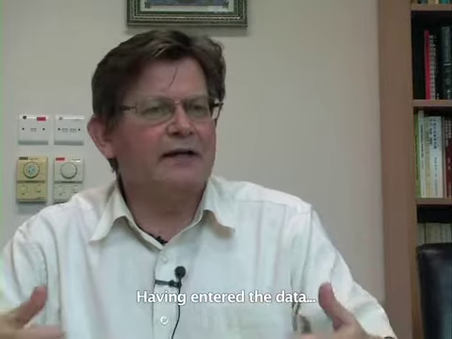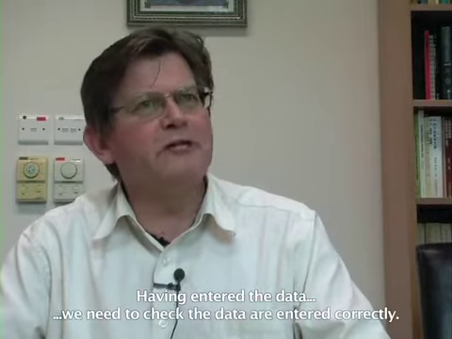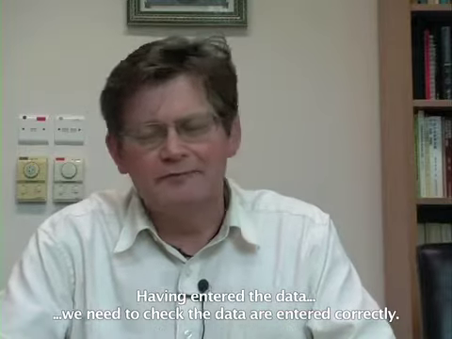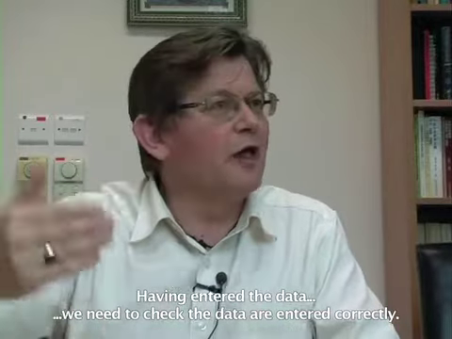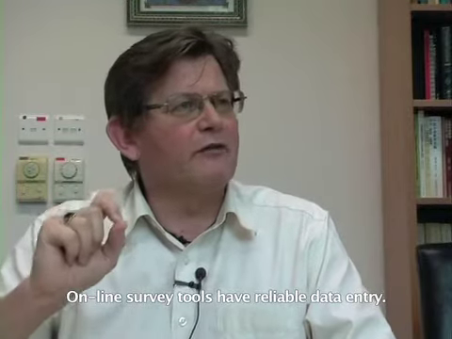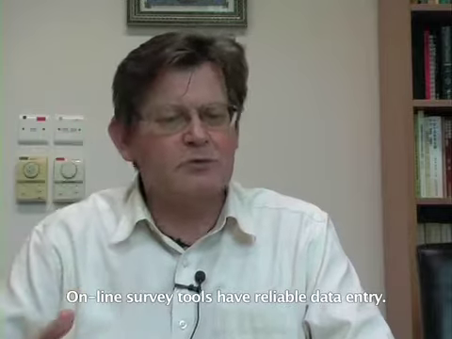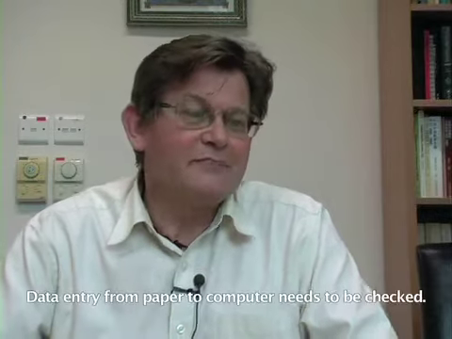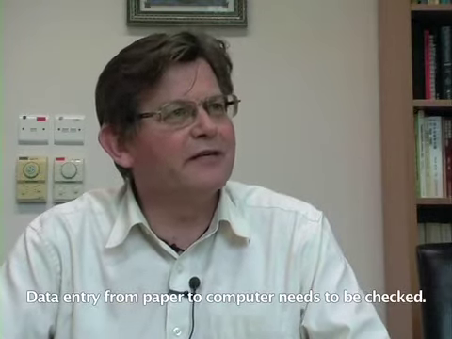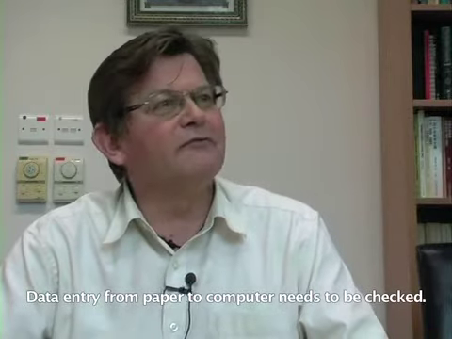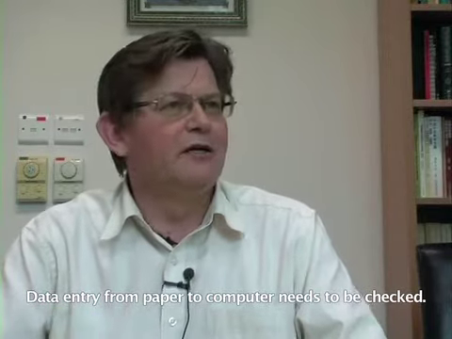Having entered that, we need to check that we didn't make mistakes by going from paper onto the computer screen. If you've used an online survey tool, you can be pretty confident that when the person clicked on a strongly agree and it comes back to you as a 5, well, that 5 is what they actually clicked. For paper, it's possible that the person entering got it wrong, that one was really meant to be a 5. And so you need to do checking.